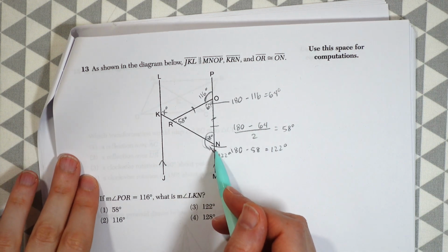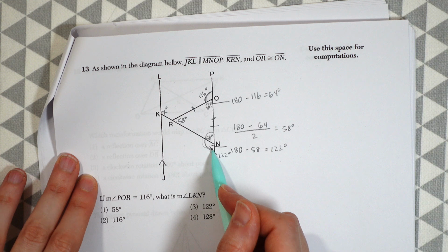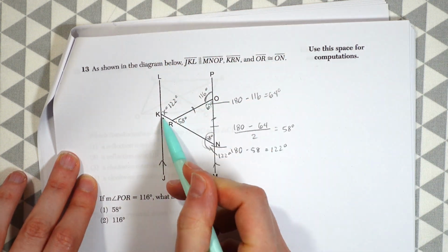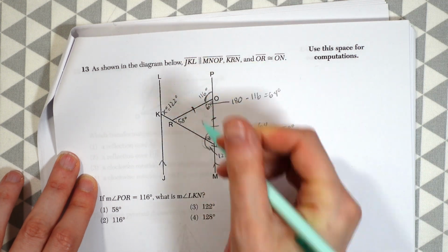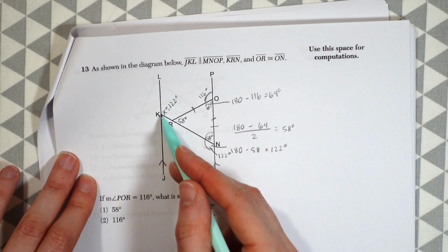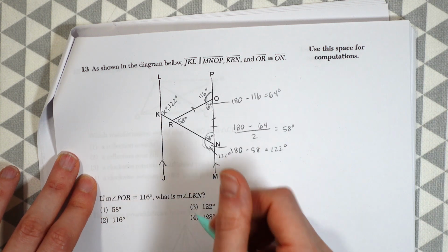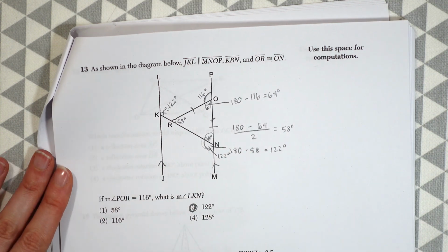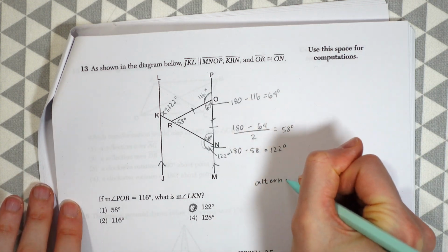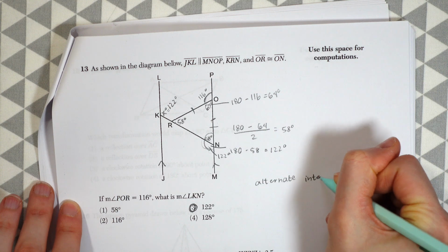So whatever value is over here, based on alternate interior angles, is also going to be over here. So this angle we were looking for, x, is going to be 122 degrees for angle LKN. Yeah, so this is choice number 3, 122 degrees, based on alternate interior angles.